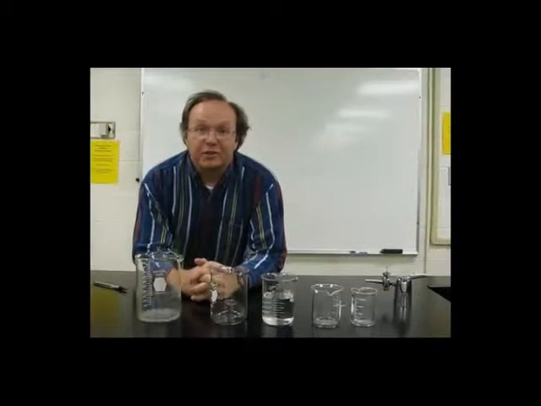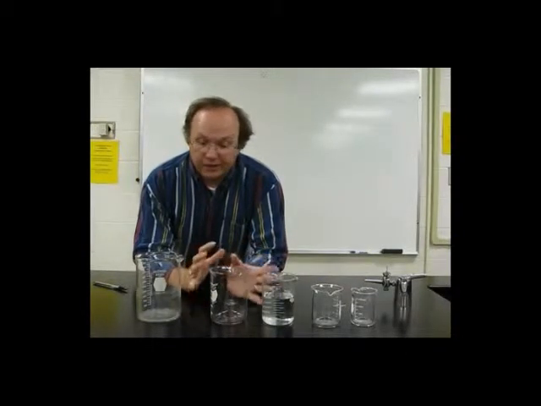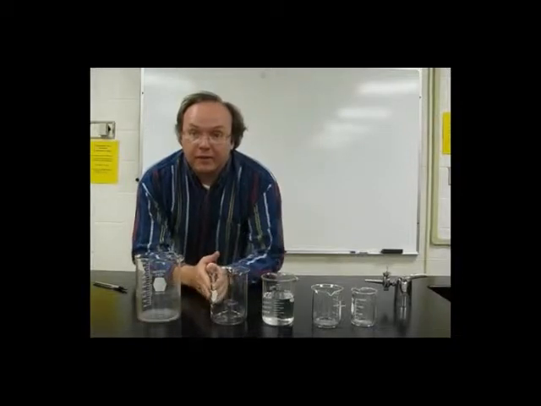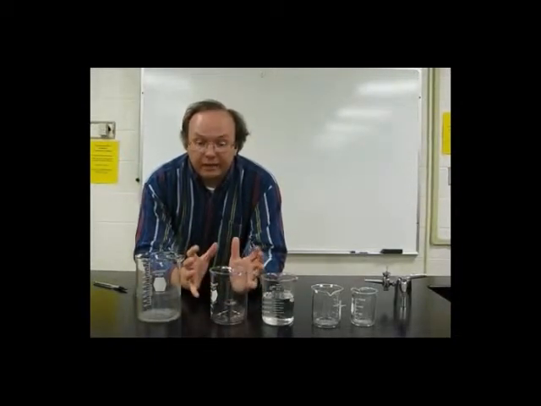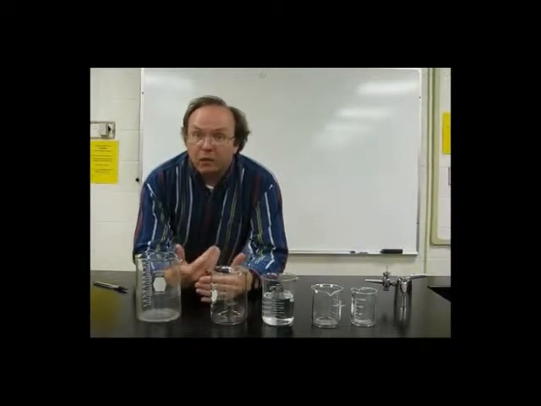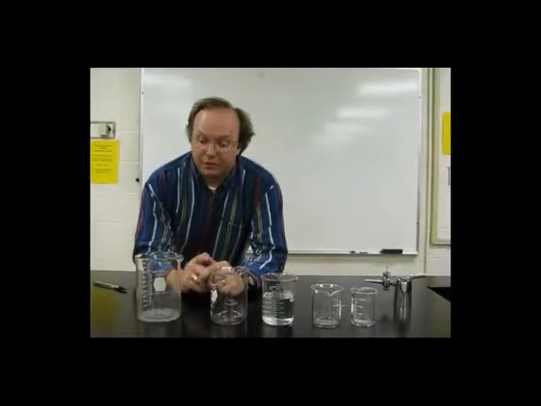Alright, in this demonstration we're going to use these beakers and some water to demonstrate concepts of relative humidity. Now remember, the relative humidity is the amount of water vapor, individual water molecules, in a given parcel of air relative to the number of water molecules that could be in that particular parcel of air. And it turns out that the relative humidity really depends on the temperature.